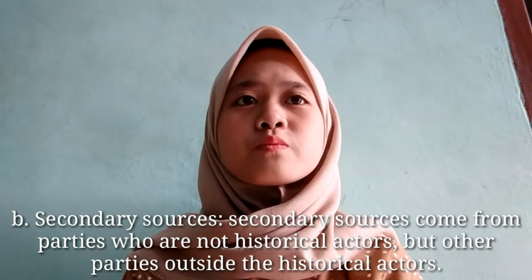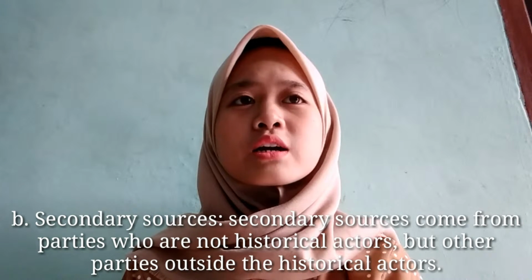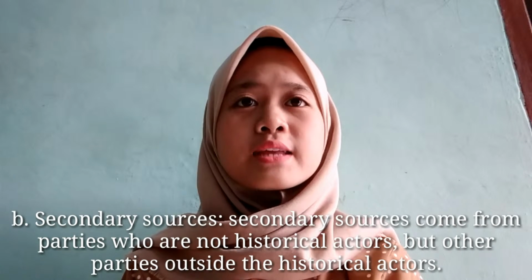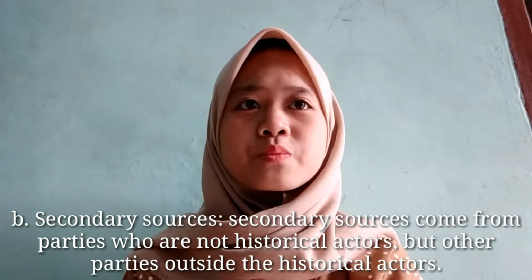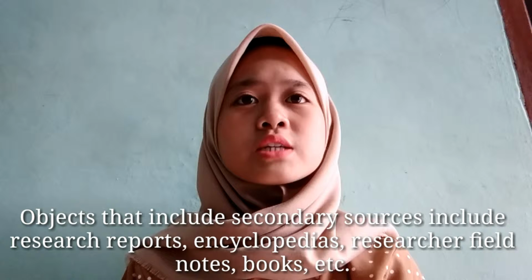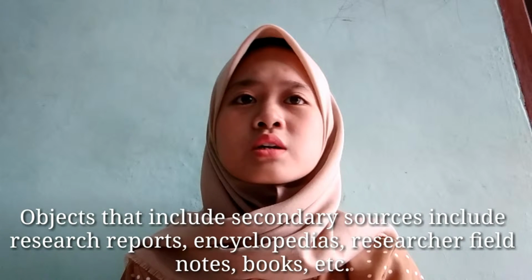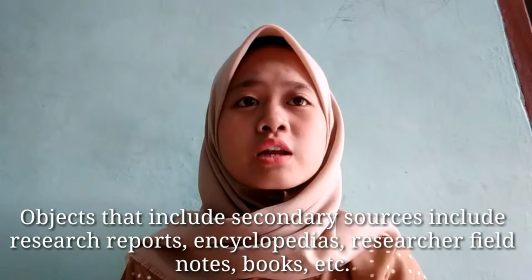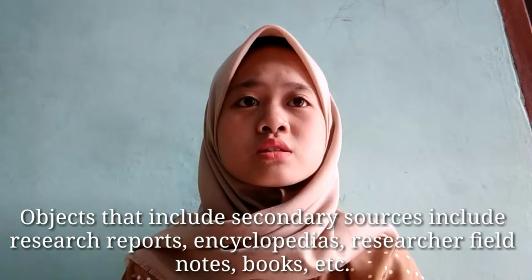Secondary sources come from parties who are not historical actors, but other parties outside the historical actor. Objects that include secondary sources include research reports, encyclopedias, research file notes, books, etc.